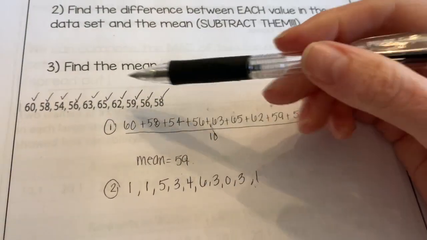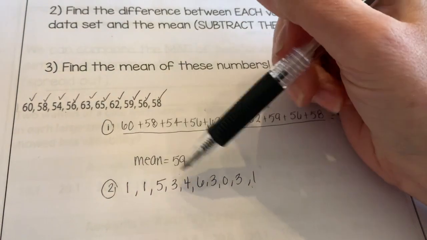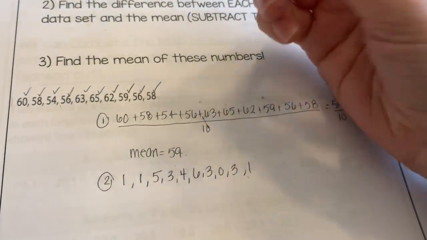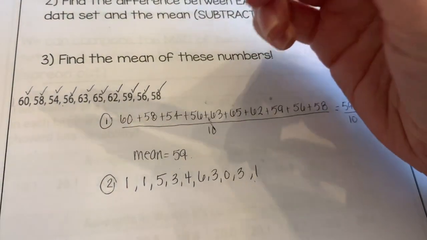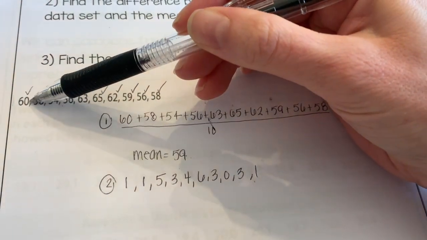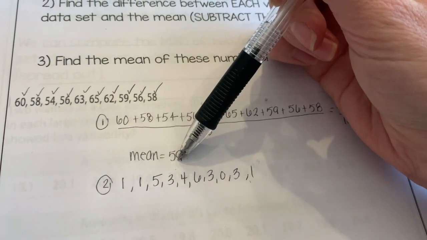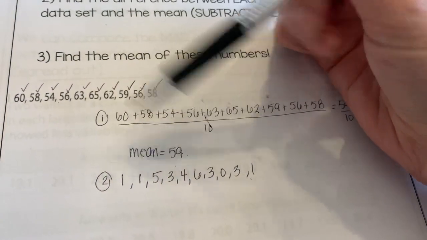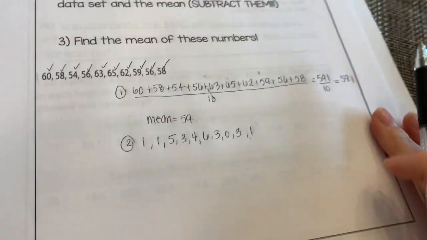If you were wondering, when I subtract, you're not always doing the mean minus this number. You're just going to do whichever one's bigger because it's going to be positive. We're just finding the distance. So like, for example, the first one was 60, so I did 60 minus 59. But the second one was 58, which is less than 59. So I did 59 minus 58, okay?